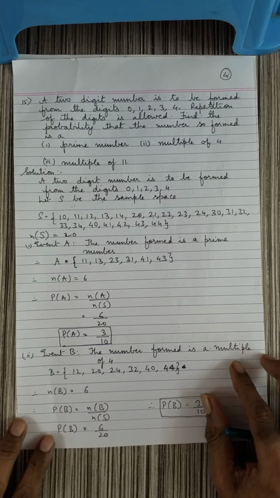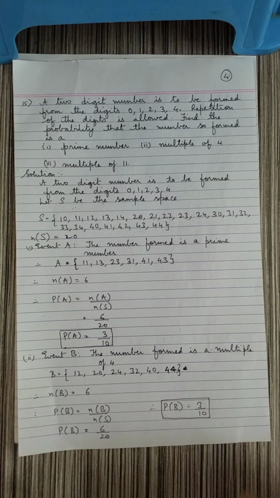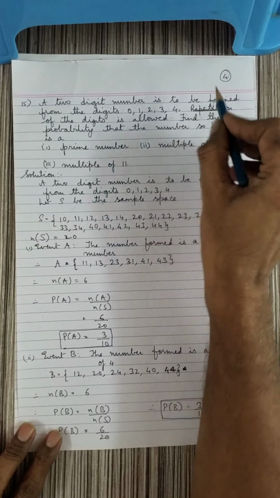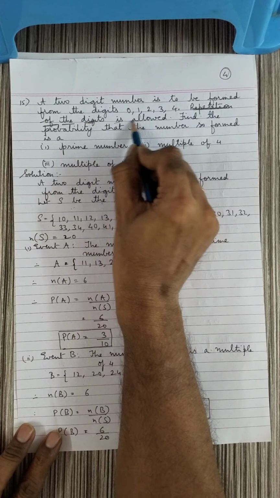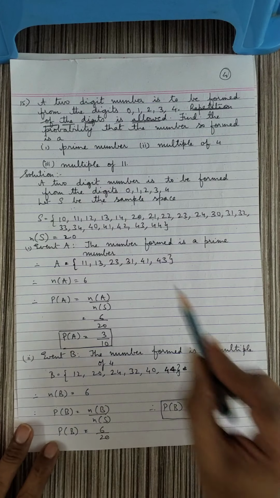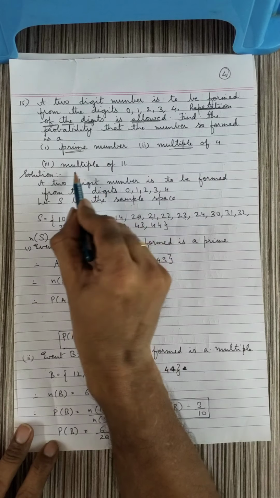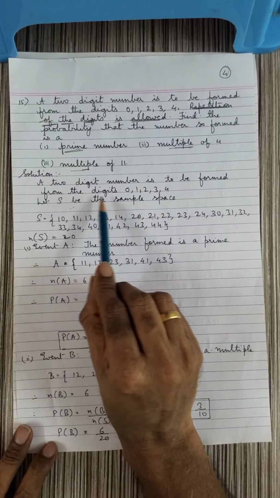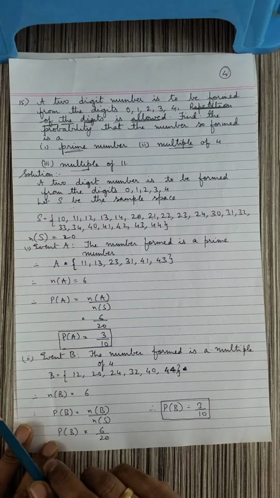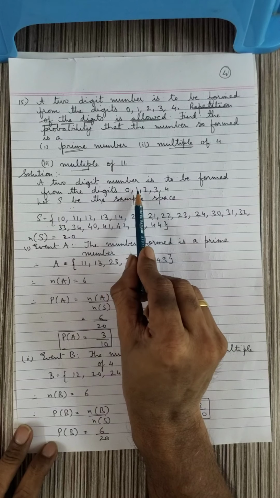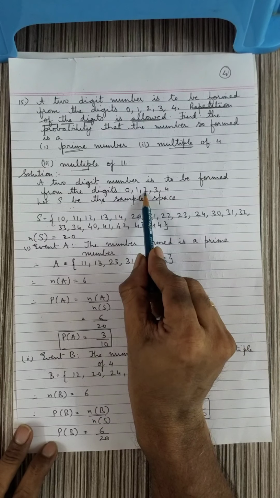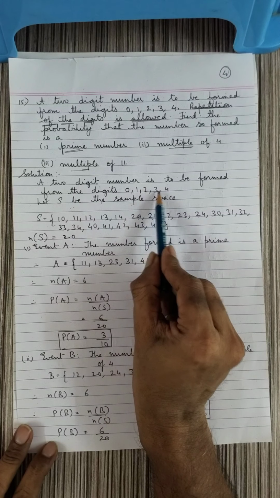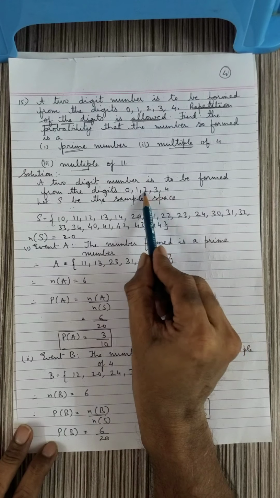Next question is: a two-digit number is formed from the digits 0, 1, 2, 3, 4, and repetition of digits is allowed. Find the probability that the number formed is a prime number, a multiple of 4, or a multiple of 11. So first, a two-digit number is formed from the digits 0, 1, 2, 3, 4. Let S be the sample space. Now because repetition is allowed: 10, 11, 12, 13, 14, 20, 21, 22, 23, 24, 30, 31, 32, 33, 34, 40, 41, 42, 43, 44.